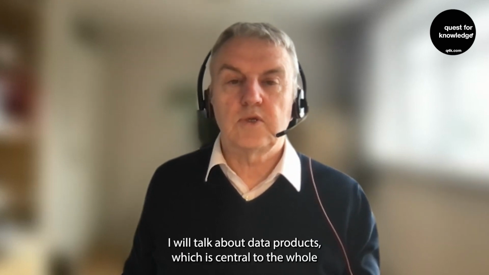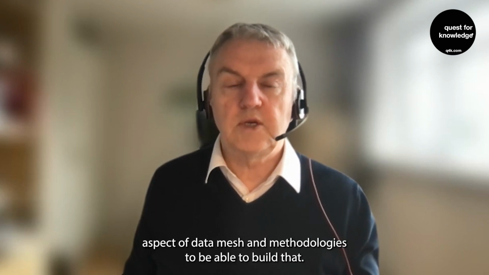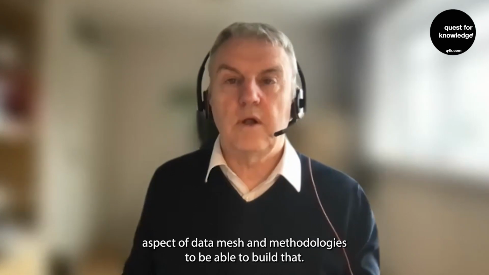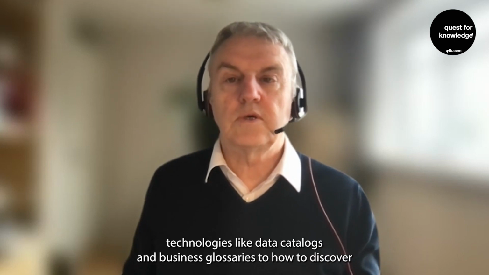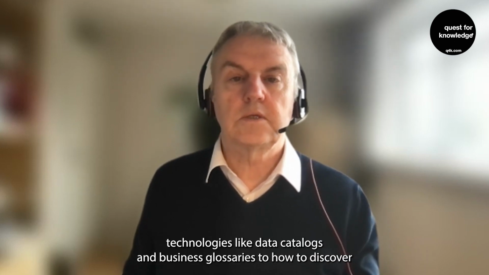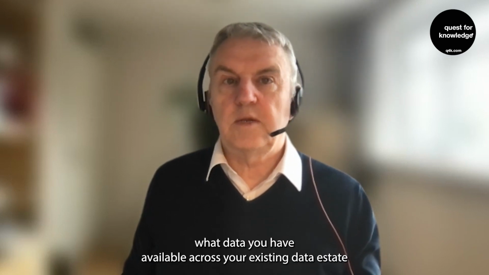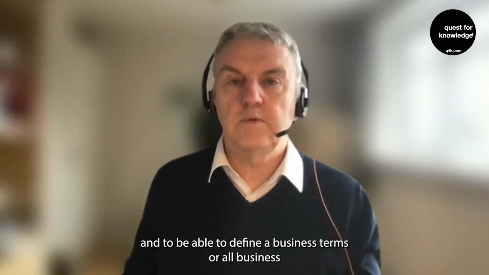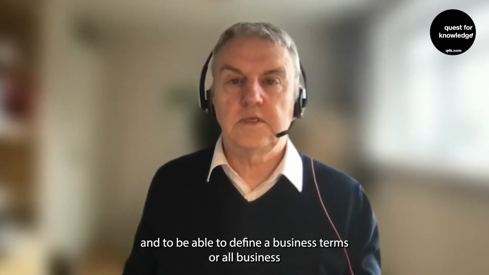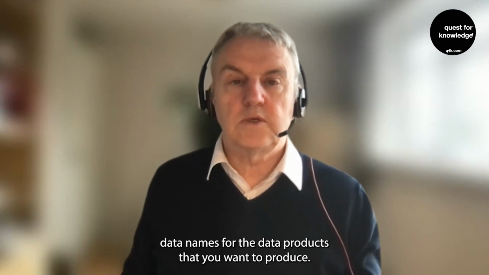How would you organize and be able to create data products in a decentralized environment without creating chaos? And we'll talk about data products, which is central to the whole aspect of data mesh and methodologies to be able to build that. We'll also look at the critical importance of certain technologies like data catalogs and business glossaries to help discover what data you have available across your existing data estate and to be able to define business terms or business data names for the data products that you want to produce.